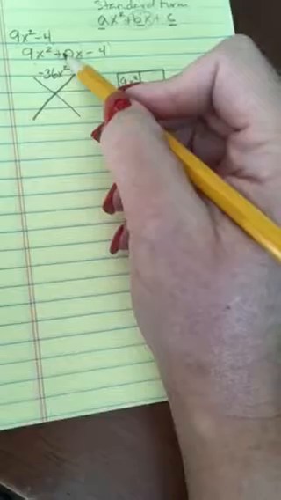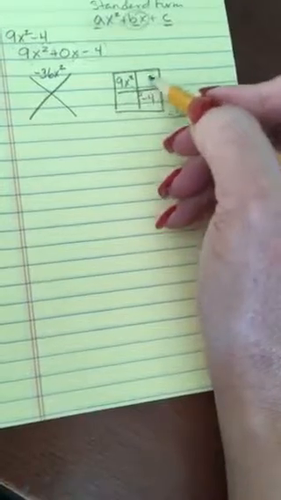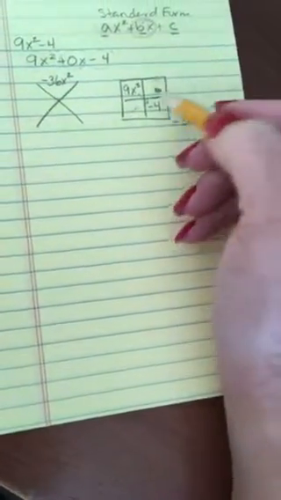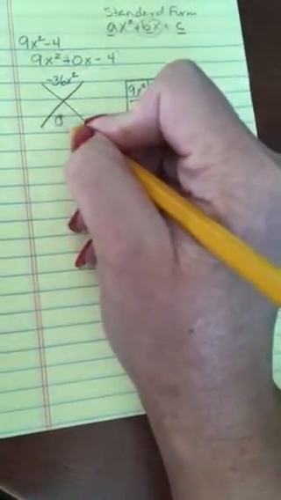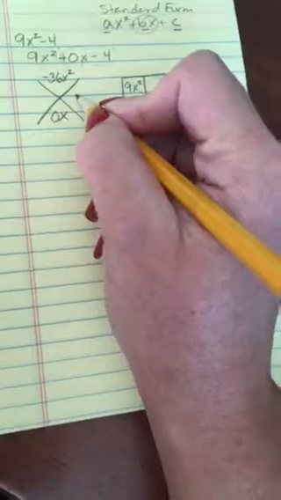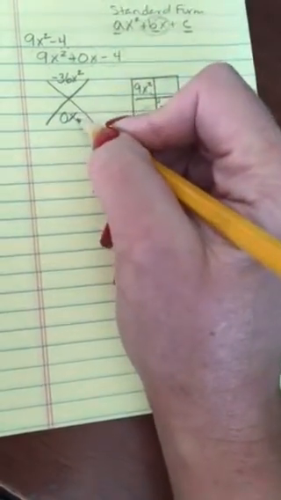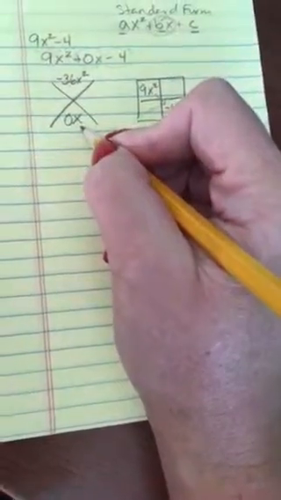This piece right here is how we're going to split up this 0, or how we're going to create 0x. But that doesn't mean that it's automatically zeros. It just means that when you add these two boxes together, they add up to 0, or they cancel each other out. So what we're looking for is two numbers that multiply to negative 36, but when I add them, they add up to 0 x's.